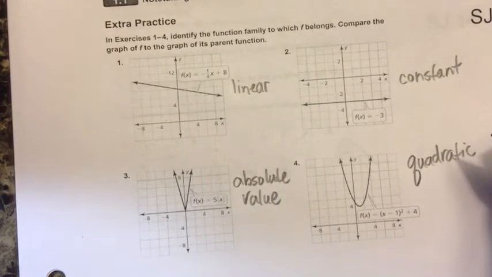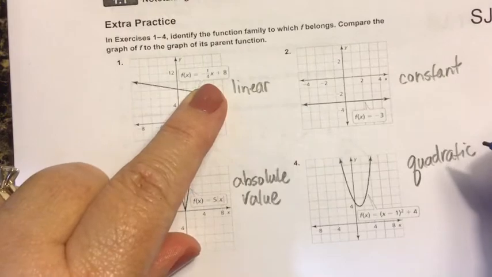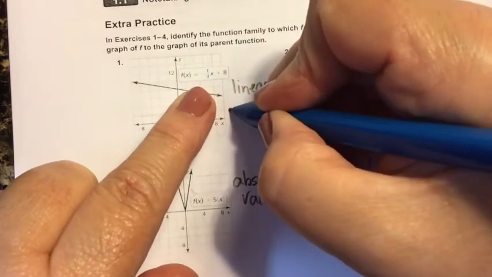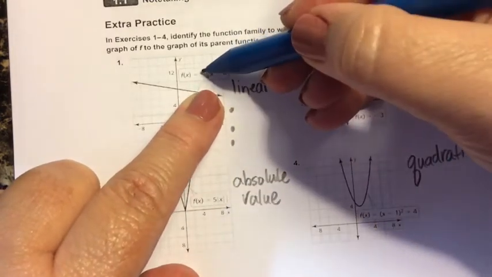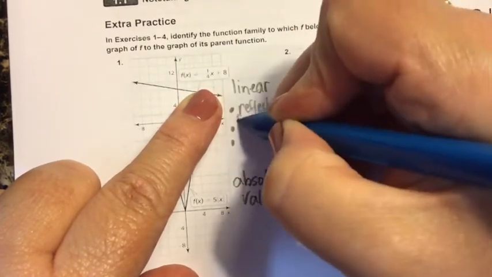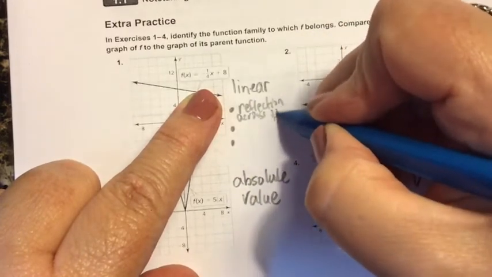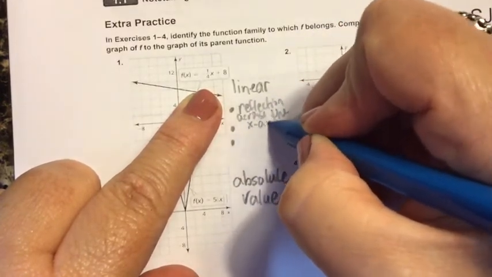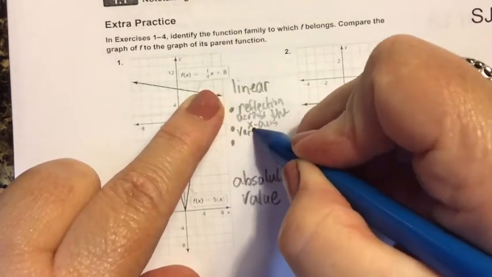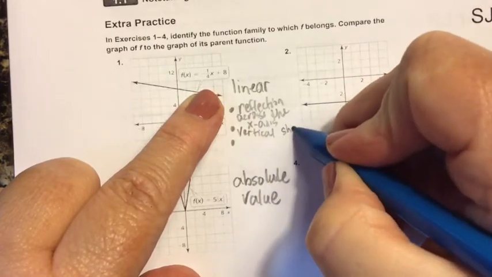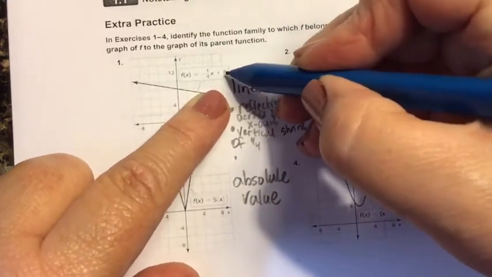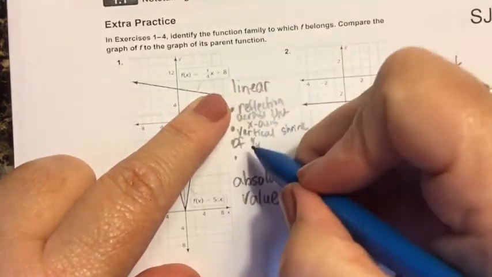We can look at the equations to figure out the transformations. This particular problem has 3 transformations. We have a reflection across the x-axis. We have a vertical shrink of 1/4. And we have a translation of up 8 units.